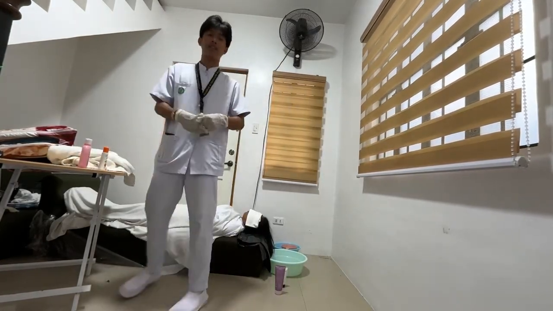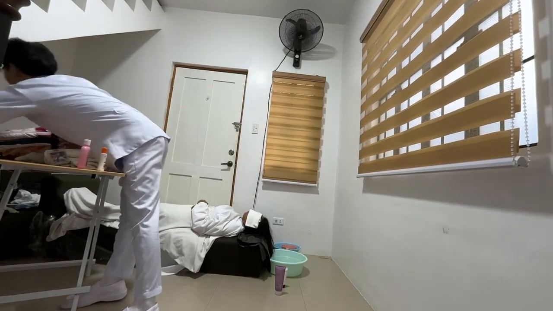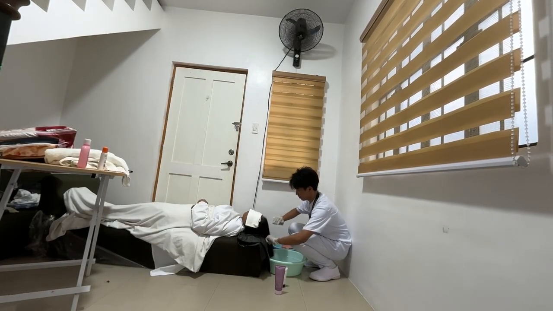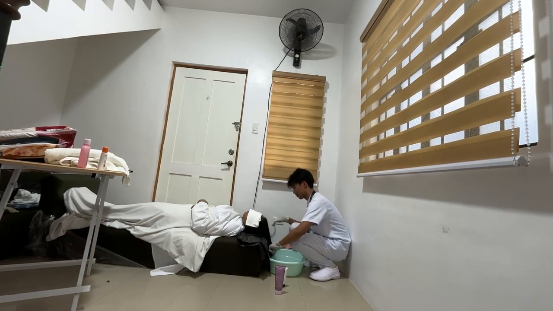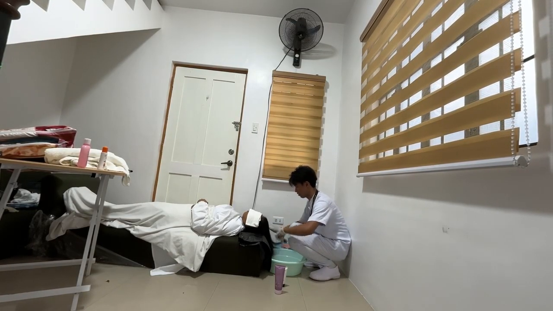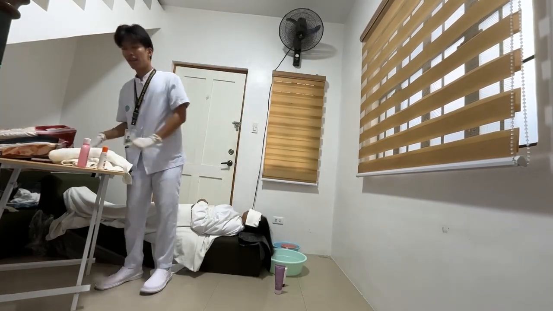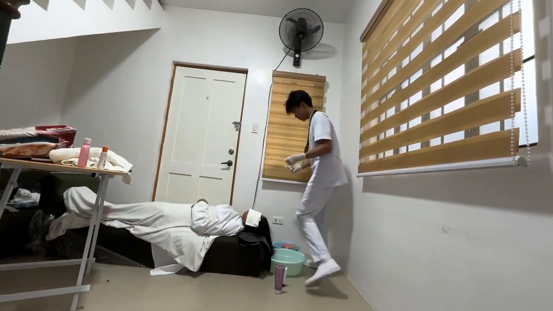And then brush the patient hair. And then after that, remove the water container.